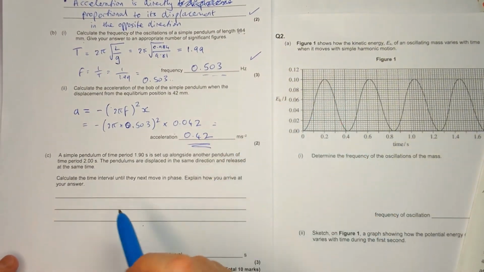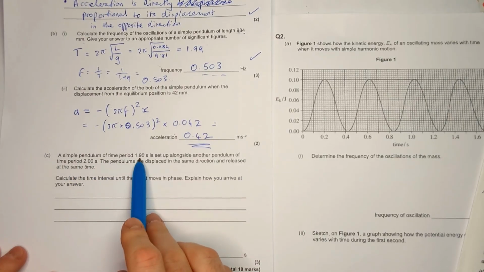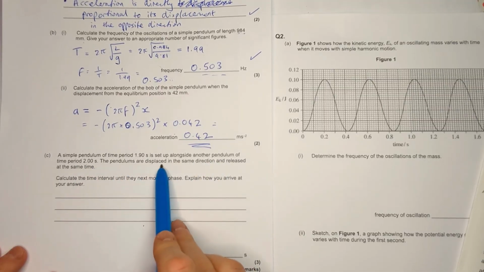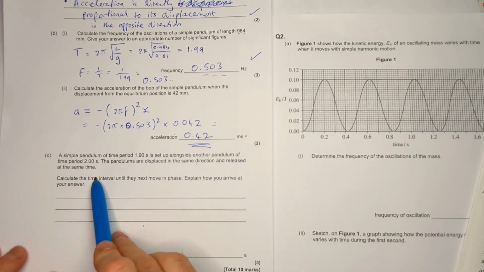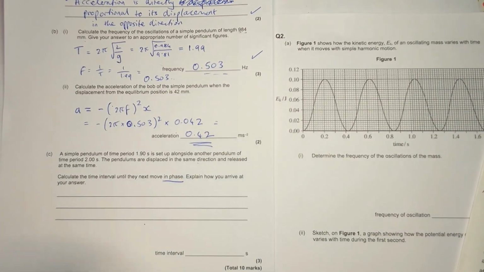Next question is a really interesting question. It talks about intervals. We're talking about a pendulum of time period 1.9 seconds that is set up alongside another pendulum of time period 2 seconds. They're displaced in the same direction and released at the same time. Calculate the time interval until they move in phase. So this one you kind of got to imagine it.